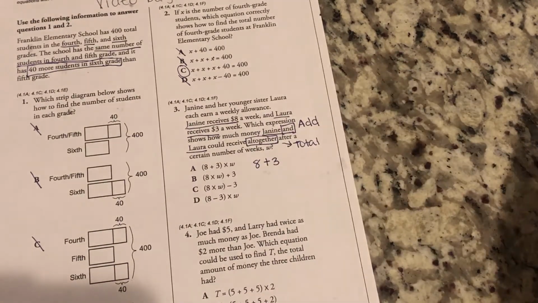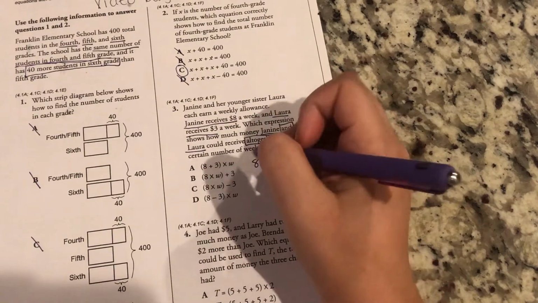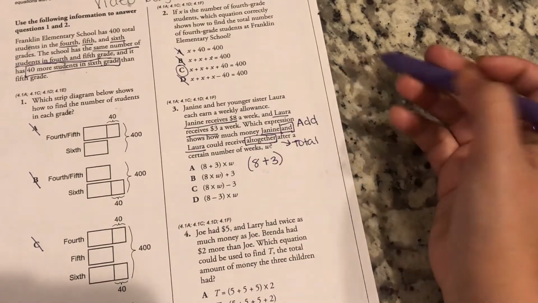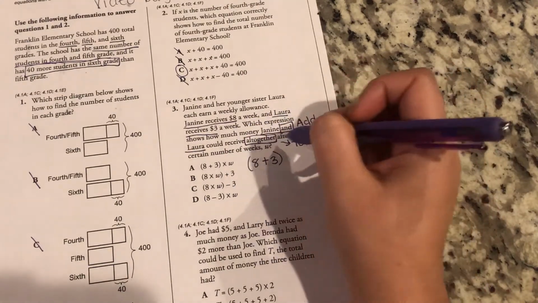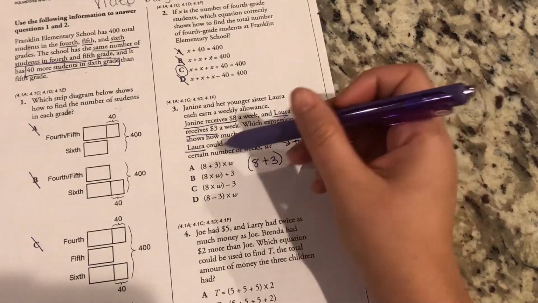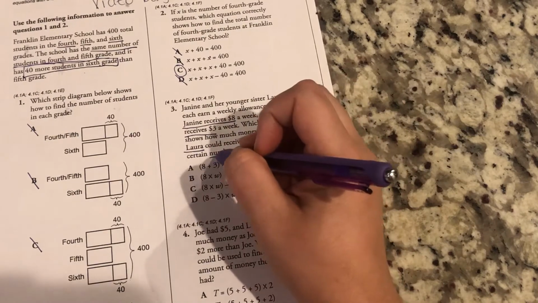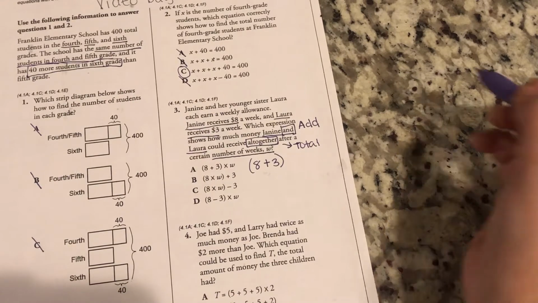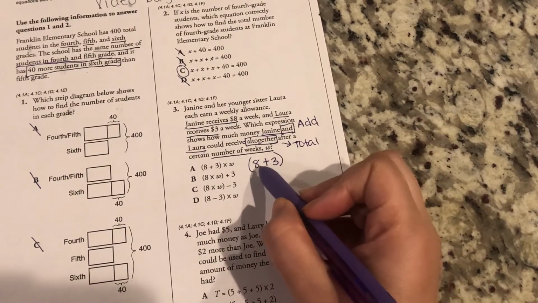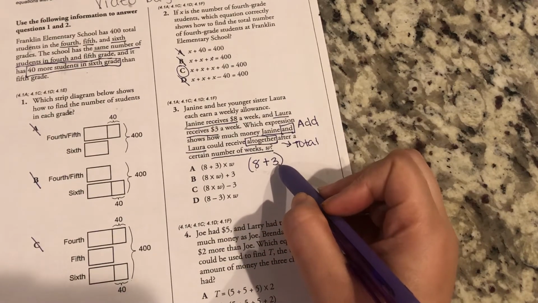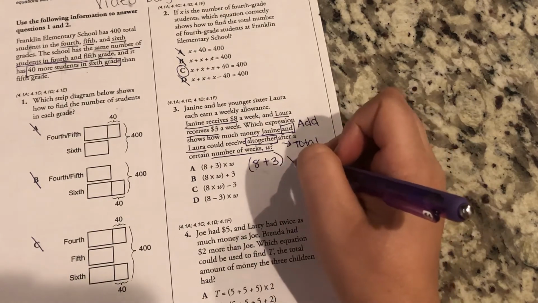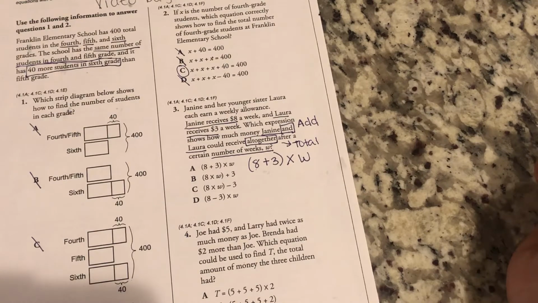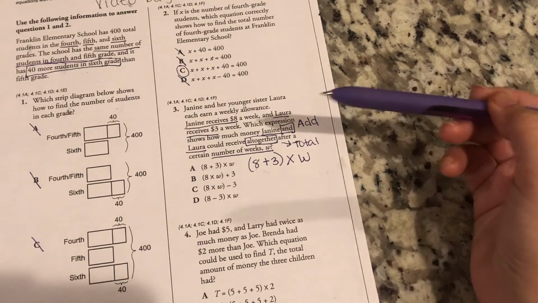Okay? So we already added 8 plus 3 because that's Janie plus Laura. Then they want to know how much they receive after a certain number of weeks, which is W. We don't know how many weeks yet. So if we add this, Janie, plus this, Laura, and then we multiply by the number of weeks, then we should find our total. So let's look at our answer choices.